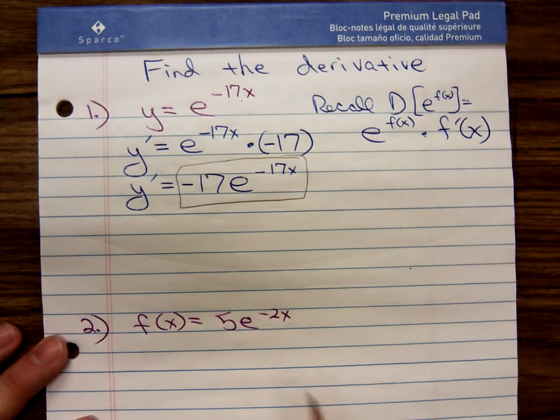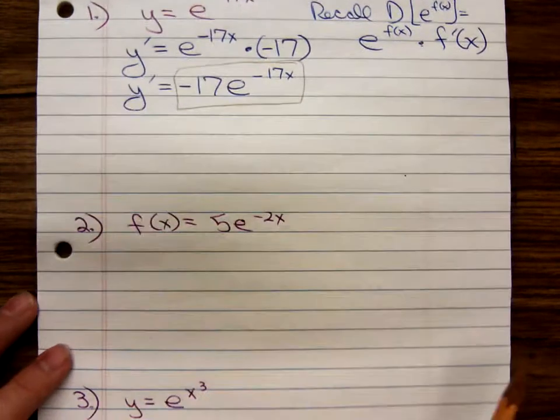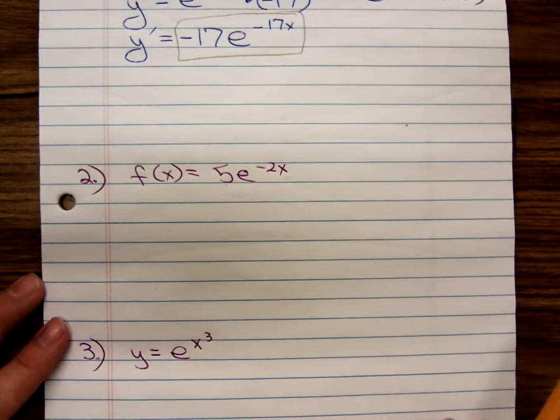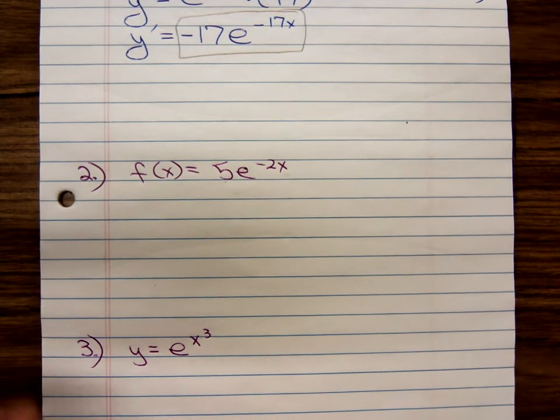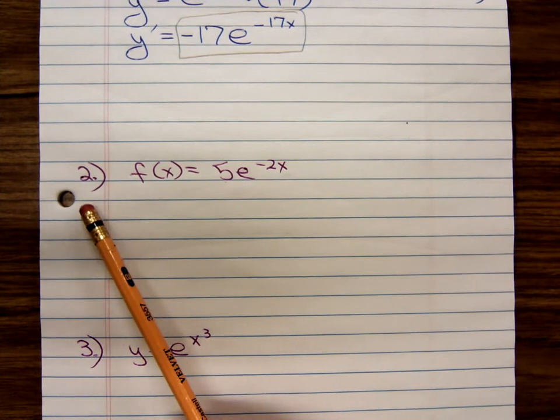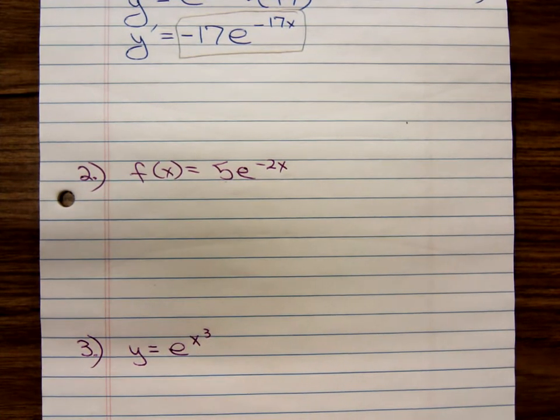On number 2, here's the second one I want to do. And if y'all are sitting out there, this number 2 is like y'all's number 2 in your homework, okay? If you're just watching me and you're not in this class right now, then that may or may not be like the number 2 in your homework.